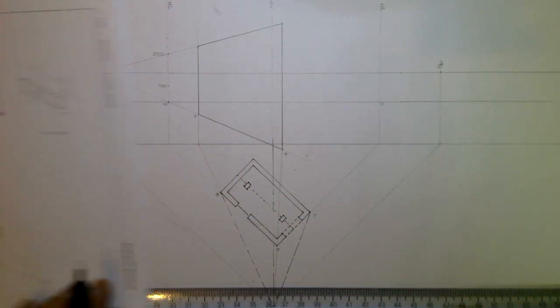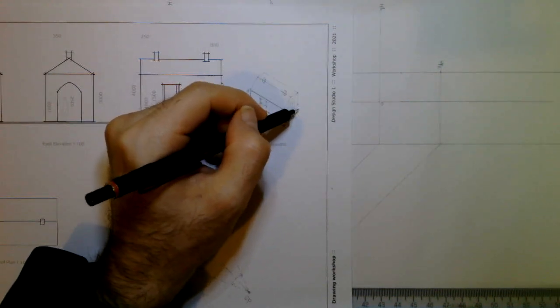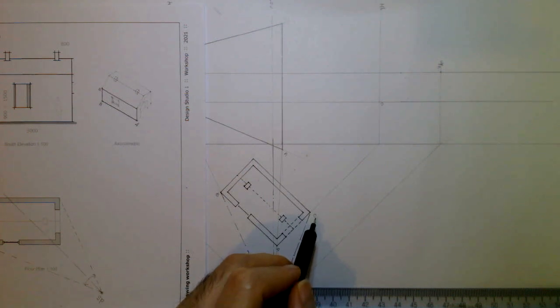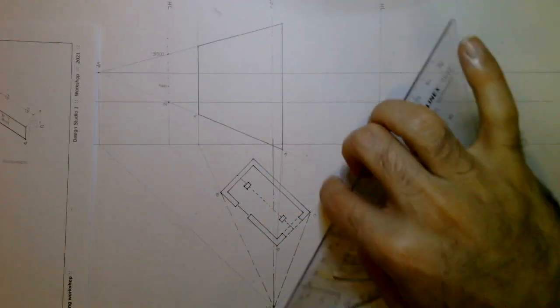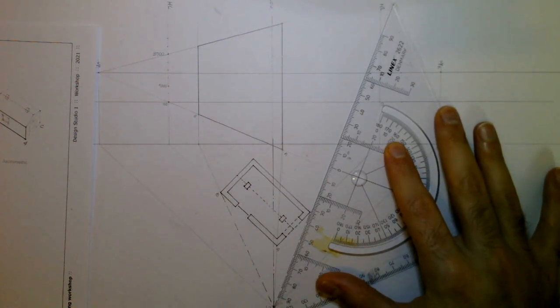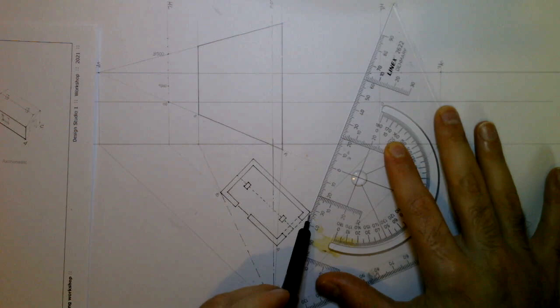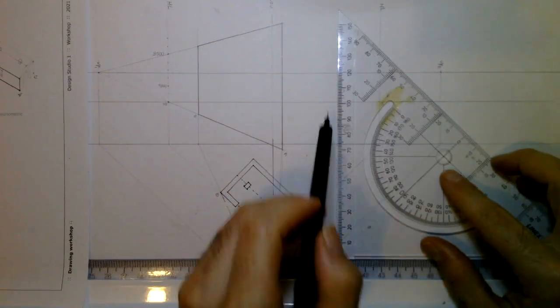Now I want to draw these two. I want to find point C, which is there, and for point C we repeat the same. We go from the station point, pass through point C, hit the picture plane, and draw a vertical line.